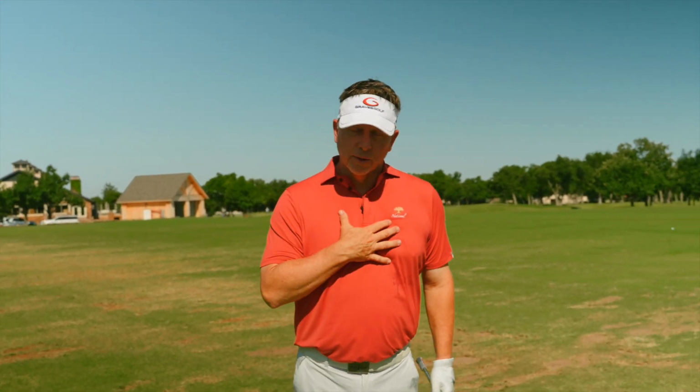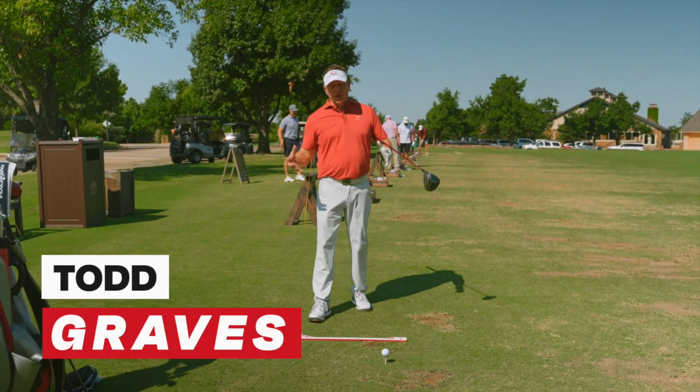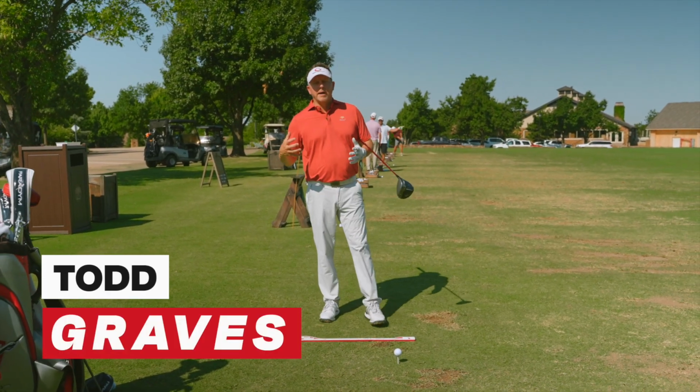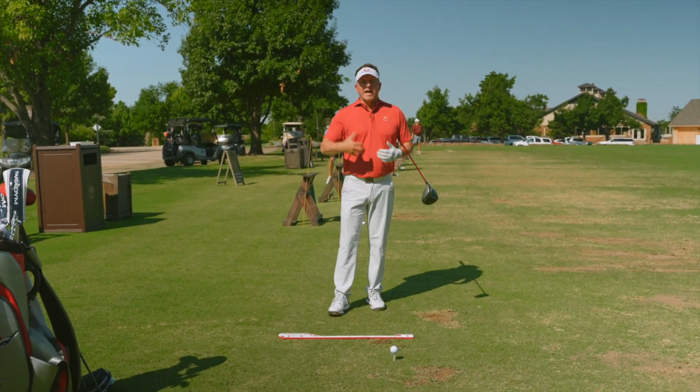Hey, today we're going to talk about the major difference between torso and shoulders. One of the things I've really enjoyed about instructing, and it's a part of why I believe you need to measure things, is to validate what's actually happening.